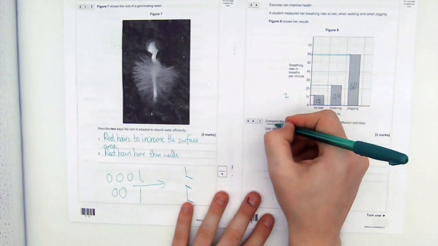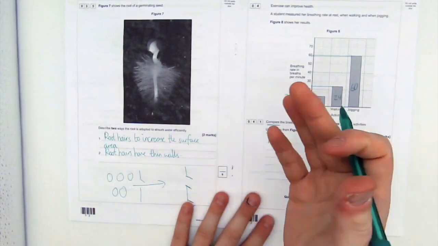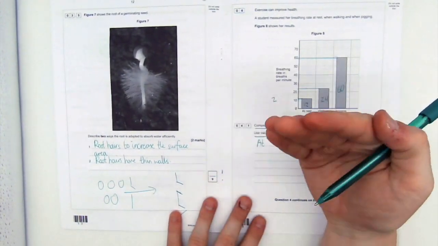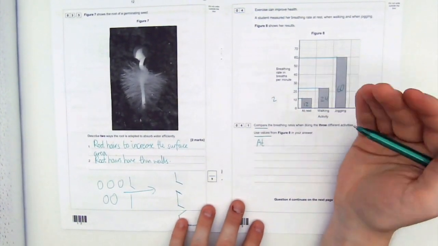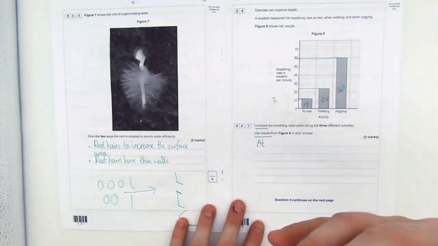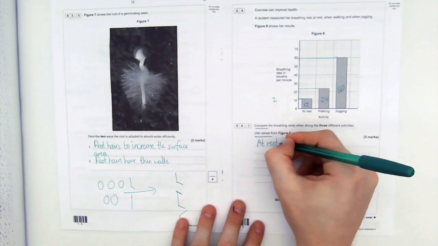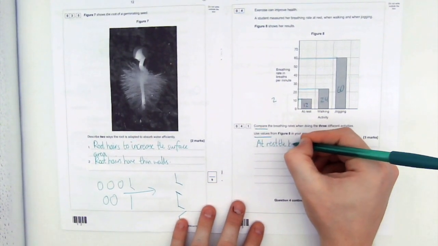So it says compare, so that means I've got to just look at them, comparing them to each other. I don't have to do any explanation, but it might help your answer if you give a little bit of explanation. So at rest, the breathing rate was lowest.